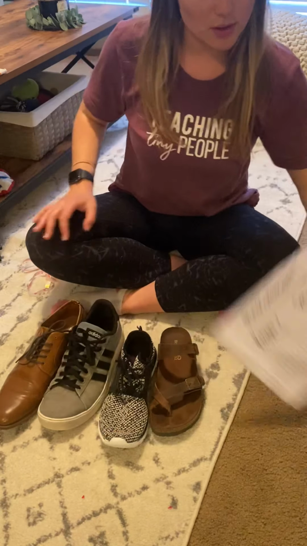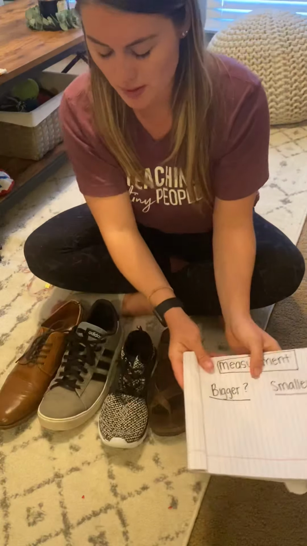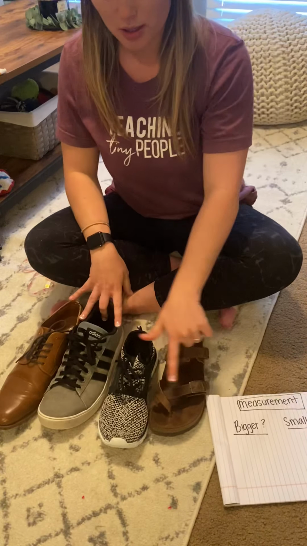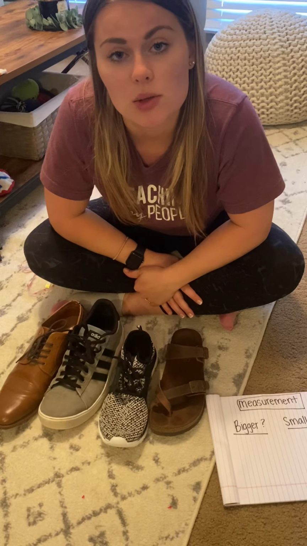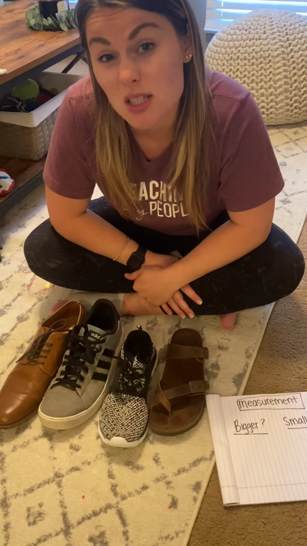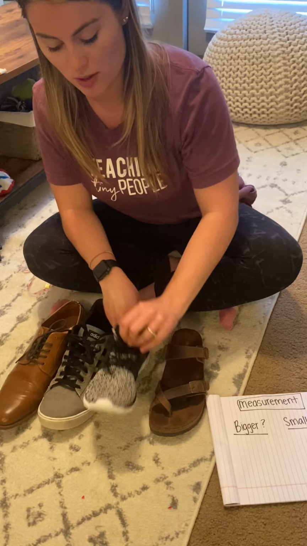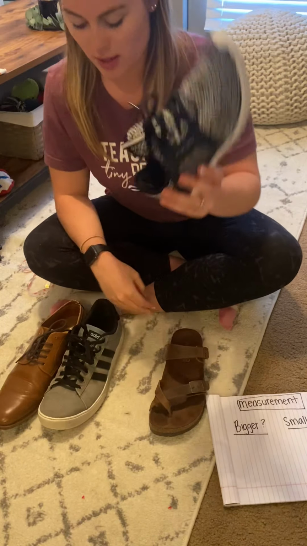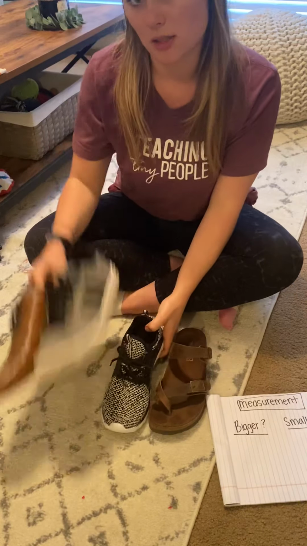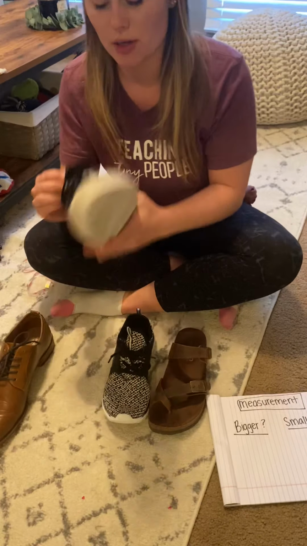Okay? I'm going to keep this here so you guys can see it. So I have, let's count the shoes. 1, 2, 3, 4. I have 4 shoes with me, and we're going to see which ones are bigger and which ones are smaller. So first, this is one of my shoes. This is Miss Cassie's tennis shoe, okay? And then I have 2 of my husband's shoes too. So this is one of Devin's tennis shoes.